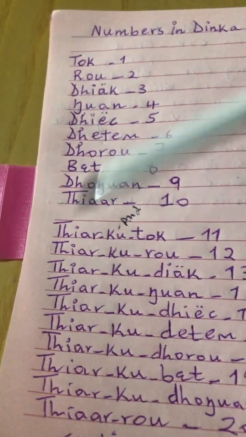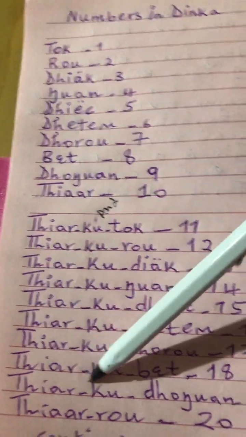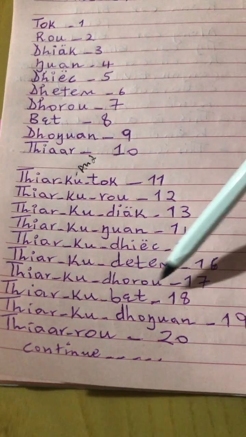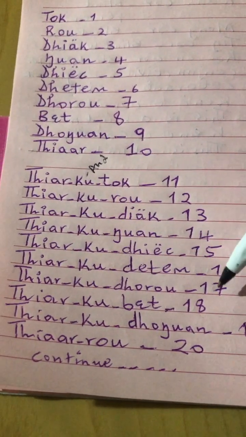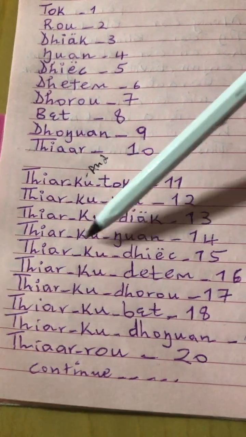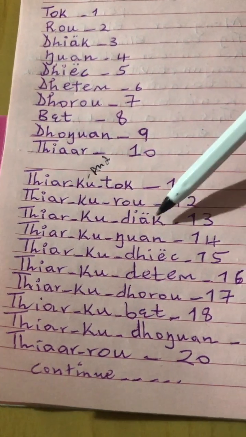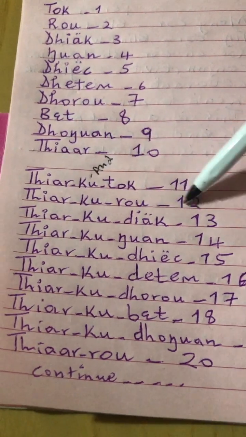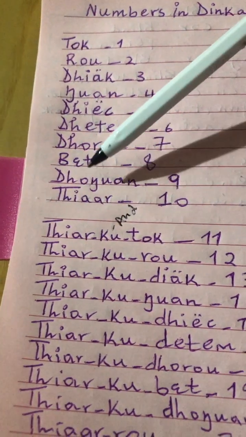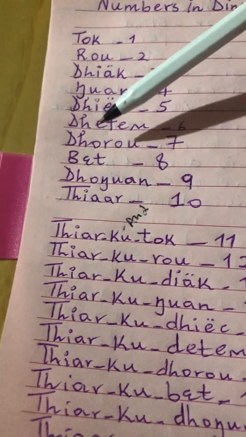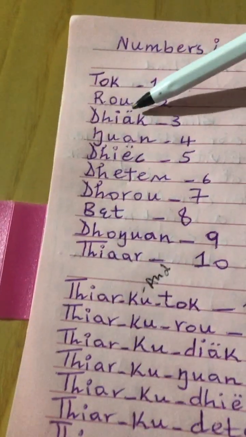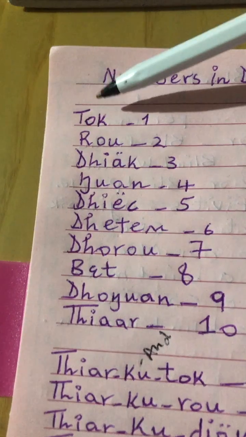So let's go like this. Tiaro. Tiar ku dongwan, which is 19. Tiar ku bet. Tiar ku doro. Tiar ku detem. Tiar ku ditch. Tiar ku ngwan. Tiar ku diak. Tiar ku row. Tiar ku tok. Tiar, dongwan, bet, doro, detem, ditch, ngwan, diak, row, tok.